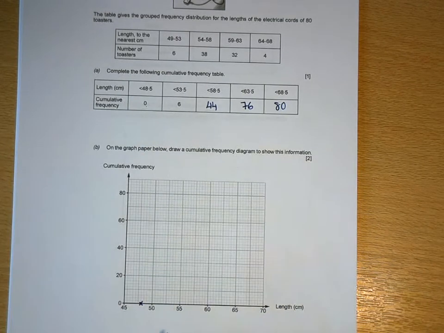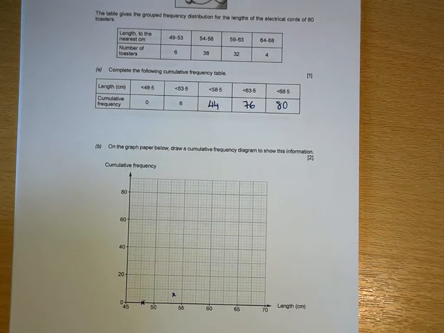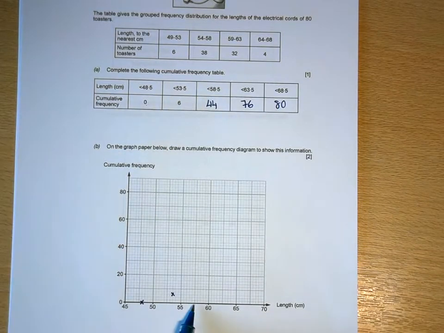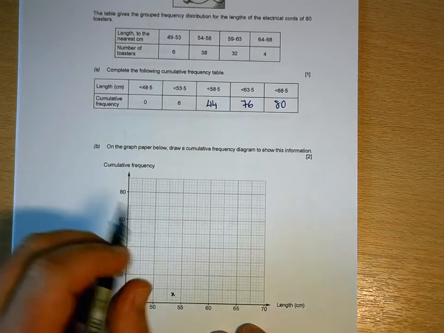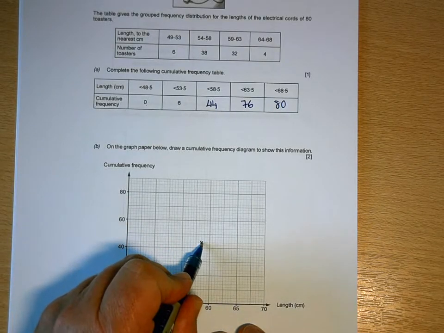53.5 is 6. Well, that's 52.5 halfway. 52.5, 53. 53.5 is 2 squares along, and that's going to be 6. 2, 4, 6. 58.5, that'll be 57.5, so it'll be 2 squares along, and that's 44. 2, 4, 2 squares along.